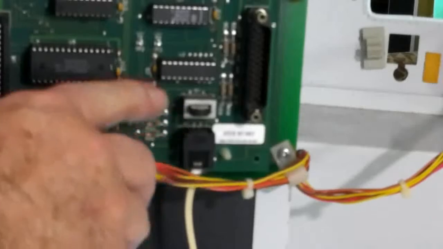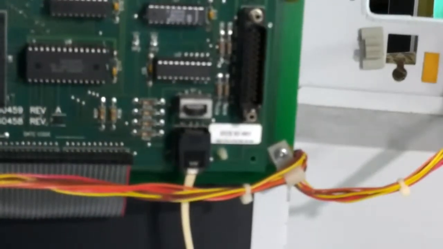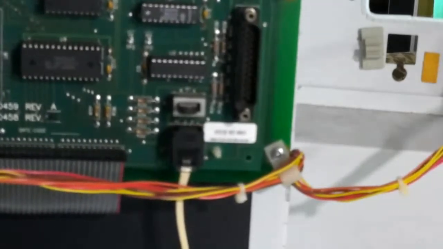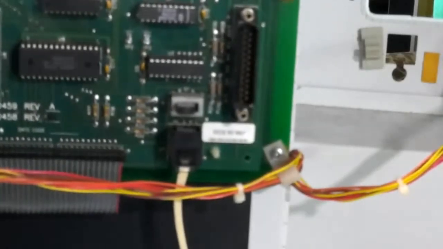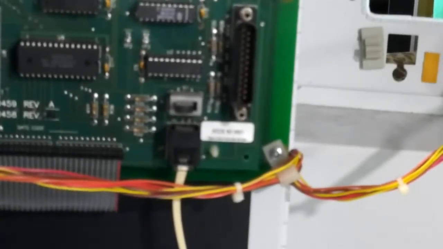One thing to be aware of, right above that connection, there's a switch. That switch is marked A and B. If you're using a normal telephone cord, you want to make sure that switch is in the B position. If it's not, it will not connect to this computer. You need to switch it to B. If you're using a polarized phone cord, such as the one that Rainbird provides, that switch needs to be in the A position.